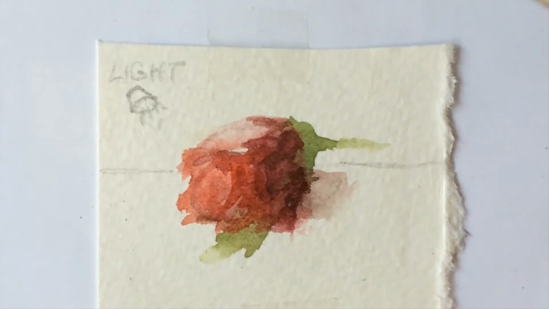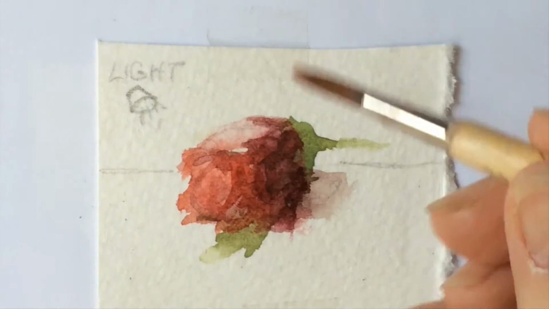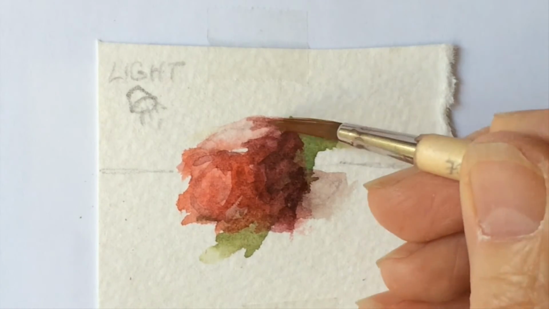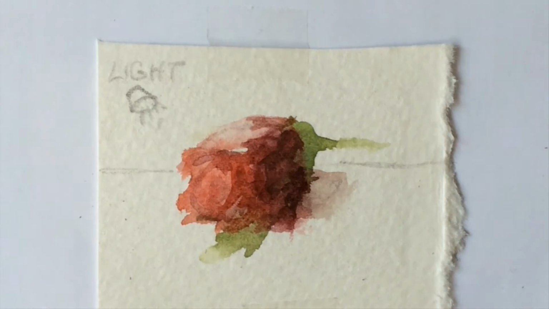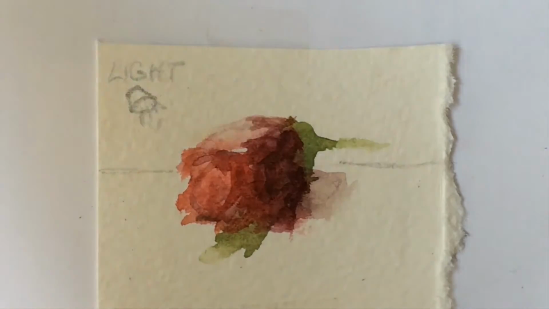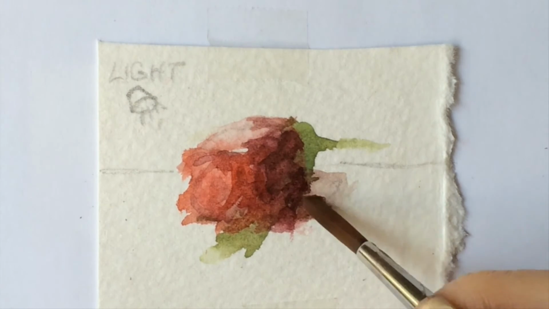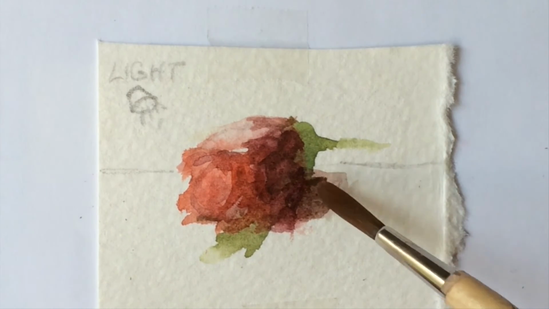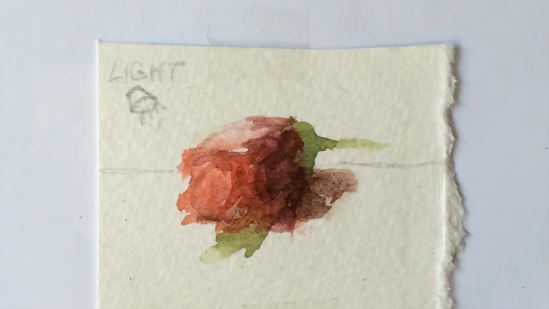I mixed another color, a bluer color for the back. That'll make it look like it's receding in the back. And I'm going to just darken the cast shadow. It's on a tabletop.